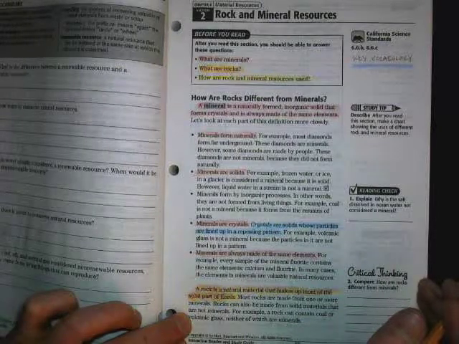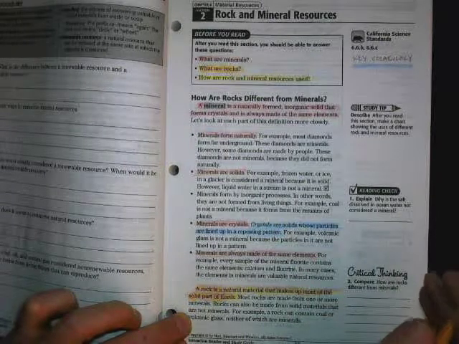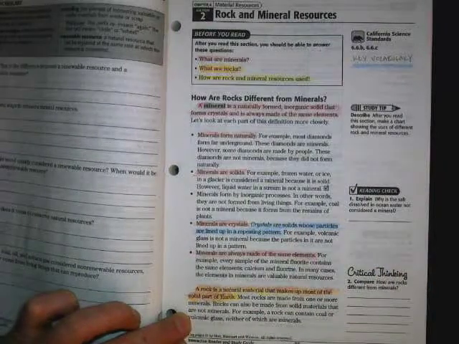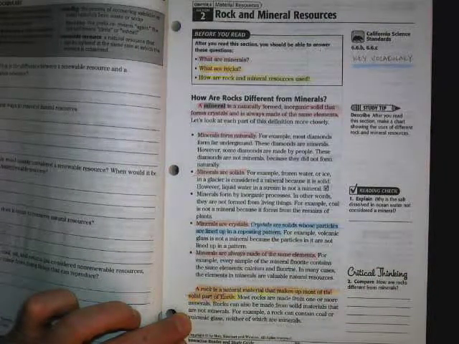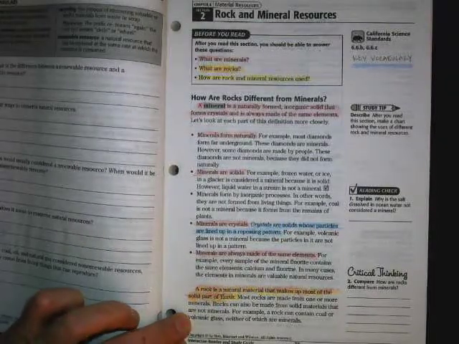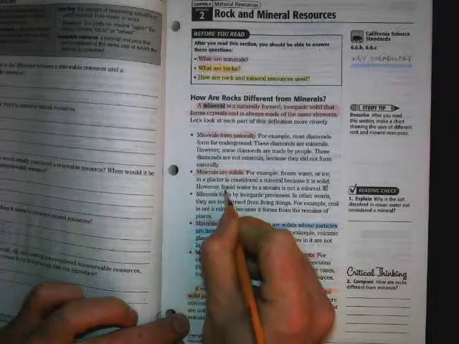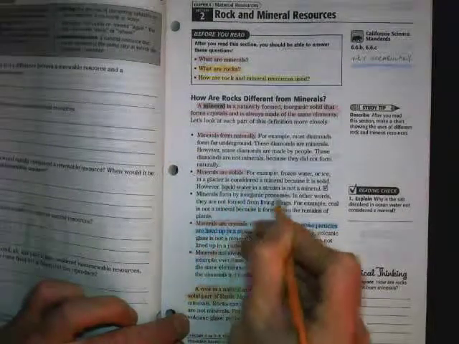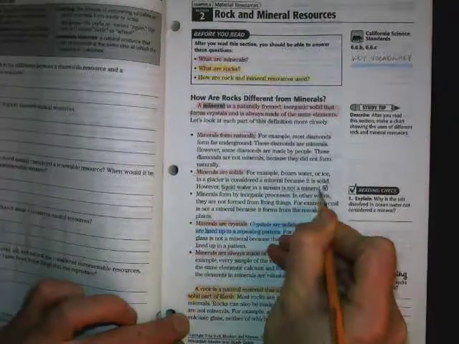A rock is a natural material that makes up most of the solid part of Earth. Most rocks are made from one or more minerals. Rocks can also be made from solid materials that are not minerals. For example, a rock can contain coal or volcanic glass, neither of which are minerals.